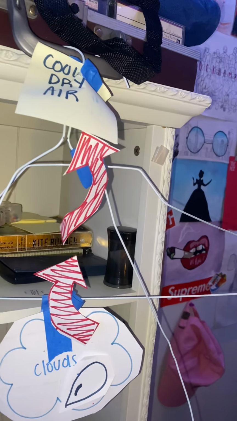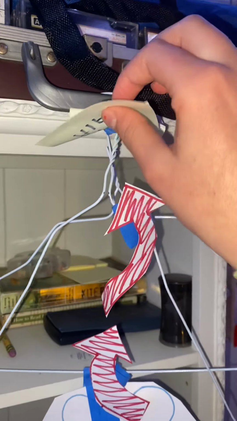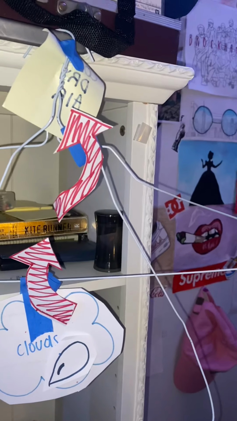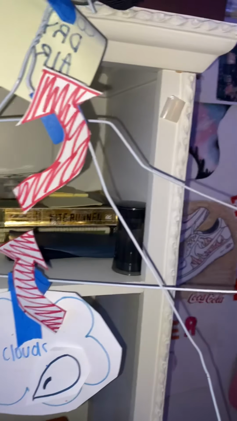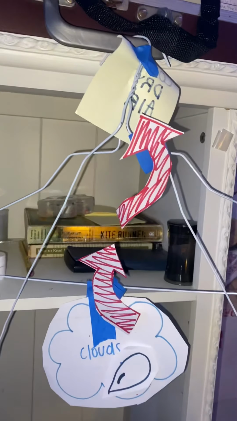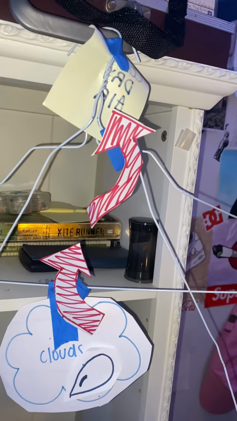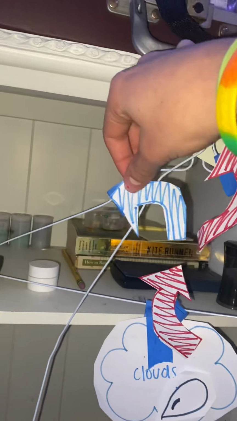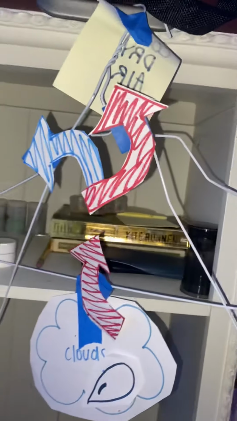The warm rising air then begins to displace the cool dry air, and pushes the air to the north and south. So this is cooler air, it's being pushed to the north and to the south.